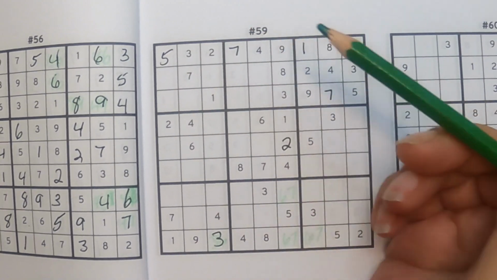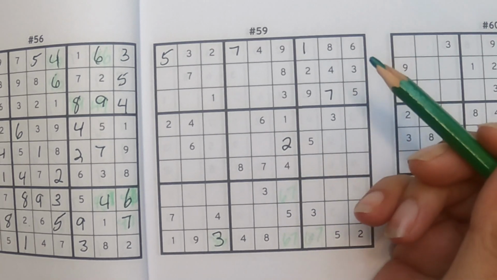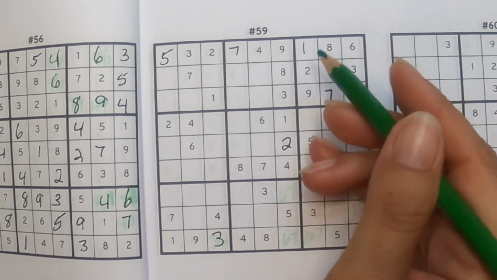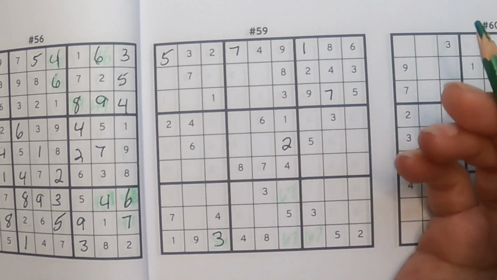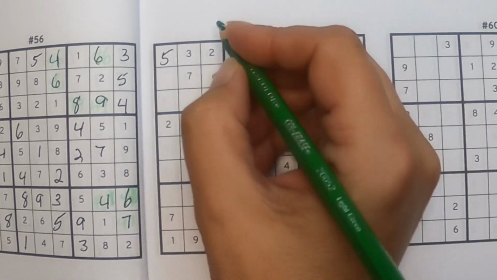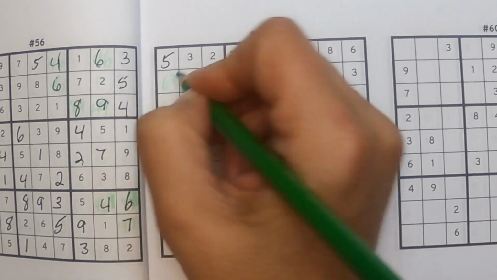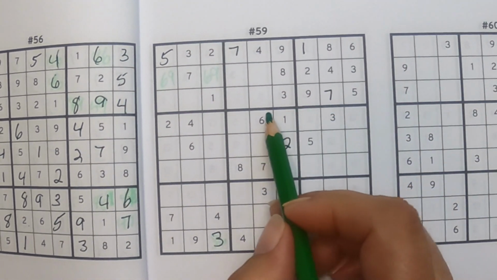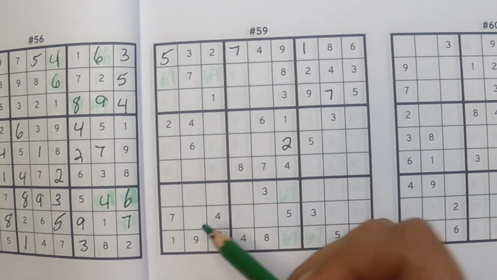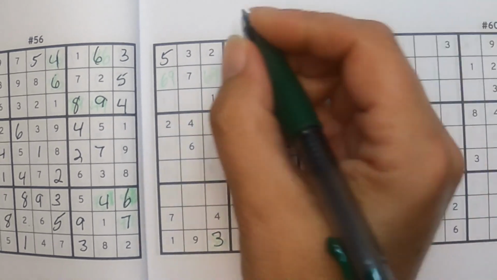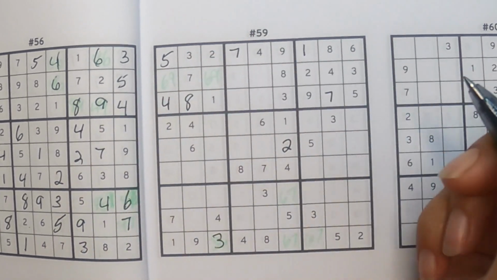For this box, we're missing 4, 6, and 9. We've got a 4 here. Sorry, 4, 6, 8, and 9. We've got 4 and 8 here. So 6, 9, 6, 9. 9 here. 4, 6, and 9 here. So that makes this our 8. And our 4 can't be here, so it must be here.